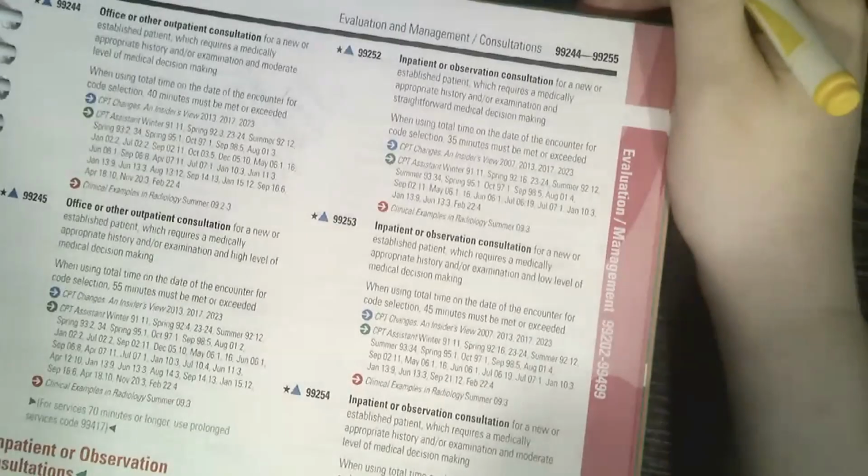So within E&M, remember that's evaluation and management, our very first section here, the majority of the codes you're going to level this way. This is how you're going to pick the appropriate code from each section, okay? We are going to have a whole section, and it'll give us two different ways that we can pick each code, and that will be through MDM.